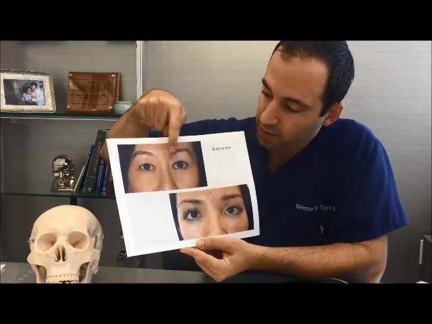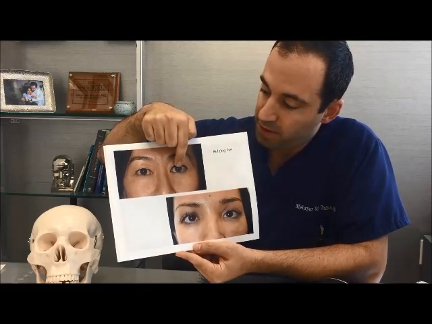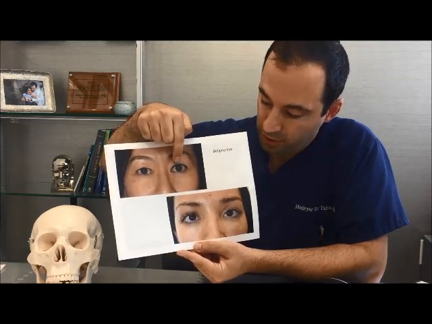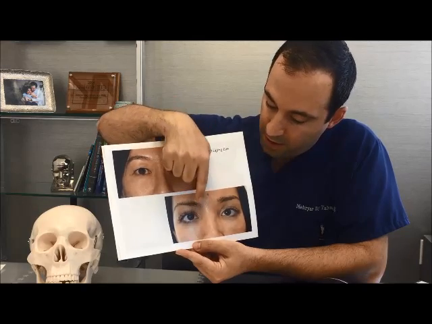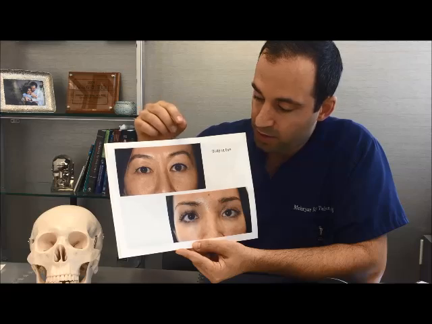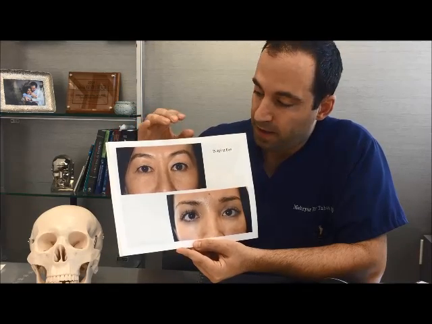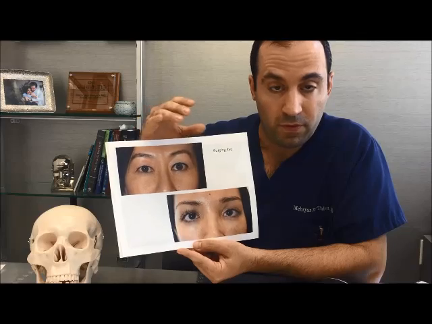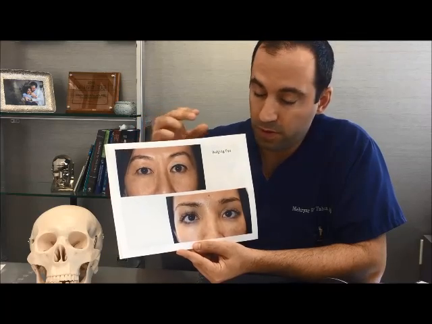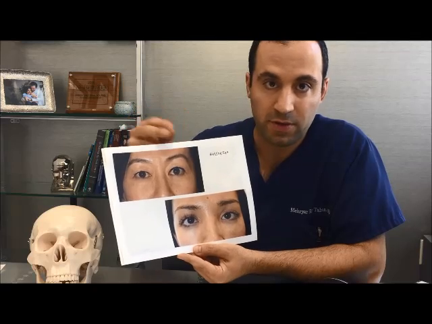You can see this eye looks bigger than this. Now it's hard to see in a two-dimensional photo, but this eye is bigger because it's more bulgy. This is another patient with the right eye being more bulgy than the left eye. So again, the causes could be thyroid eye disease, could be inherited. The eyeball could sit more forward, causing it to look bigger, or the eyeball itself can look bigger as well. And that could be, again, genetics.